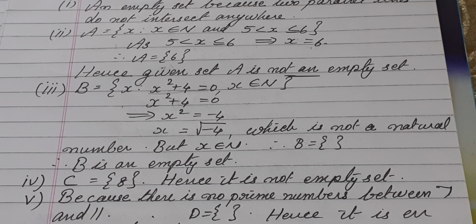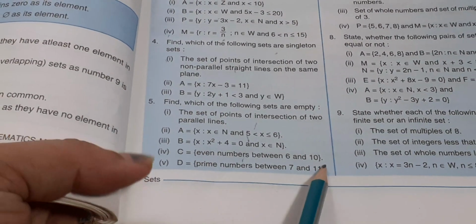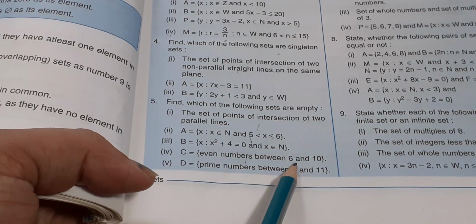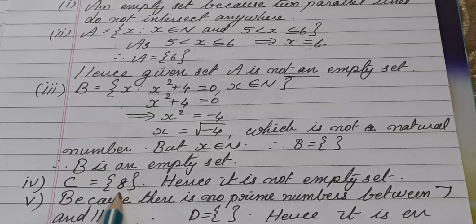Then next, question number 4. C is equal to the set of all even numbers between 6 and 10. Which are the even numbers between 6 and 10? 8. One element is there, isn't it? So it is not an empty set.